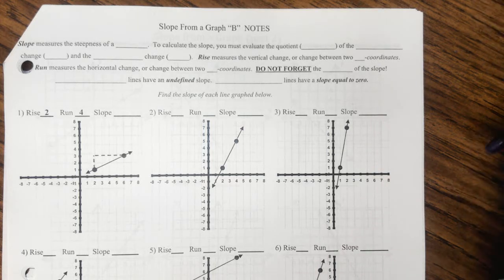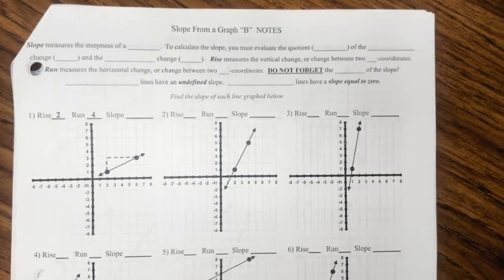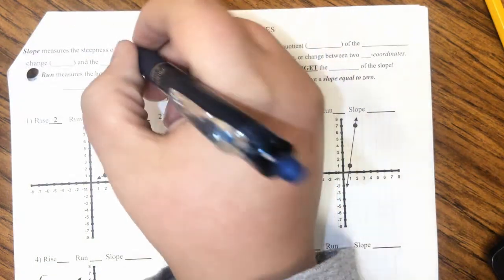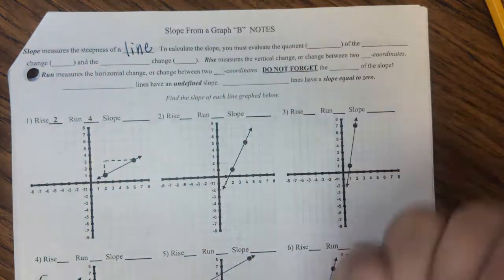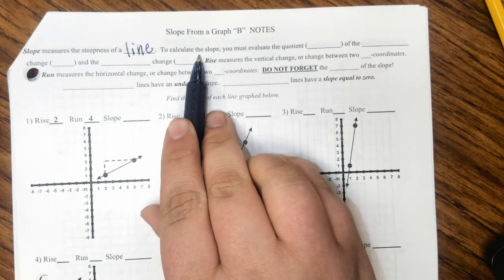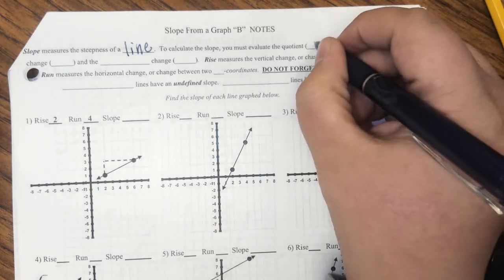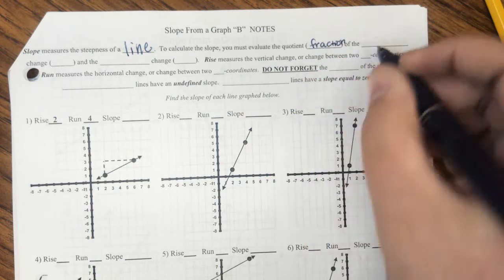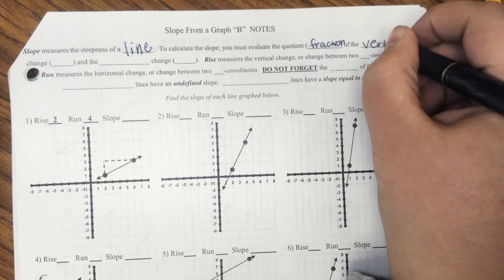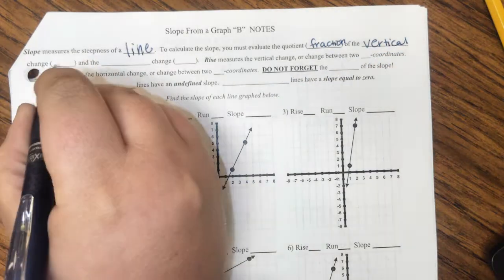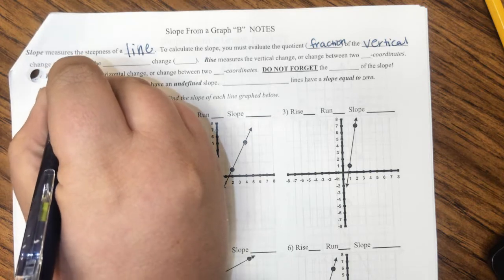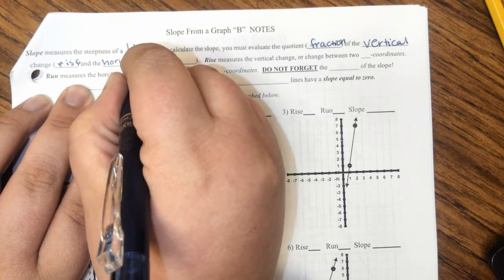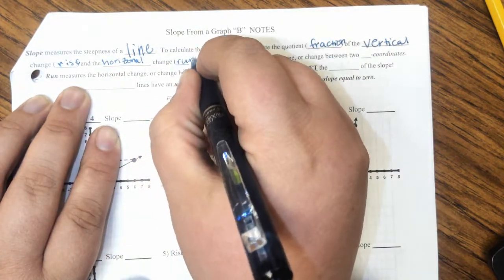Okay, today we're going to continue learning more about slope. Remember that slope measures the steepness of a line. To calculate the slope, we need to evaluate the quotient, that just means a fraction or some sort of division problem, of the vertical change, which we call rise, and the horizontal change, which we call run.